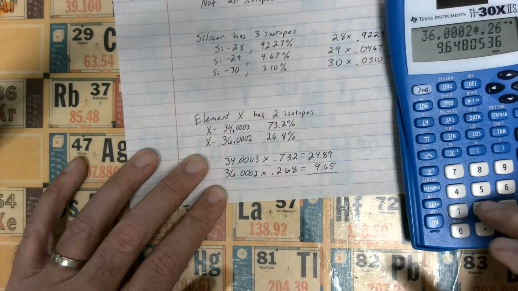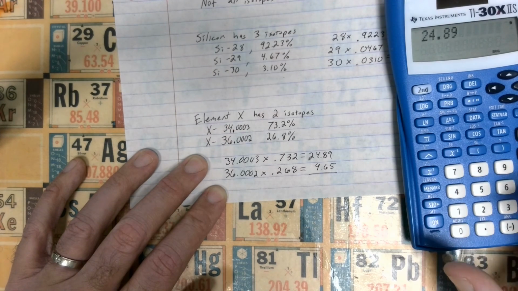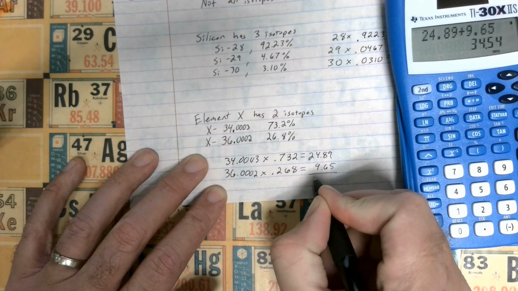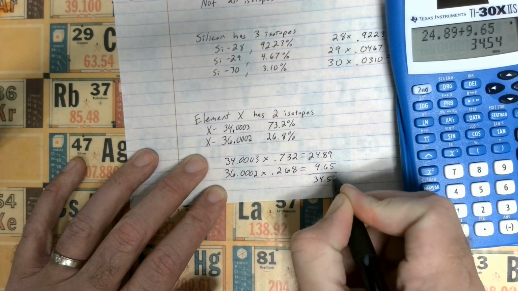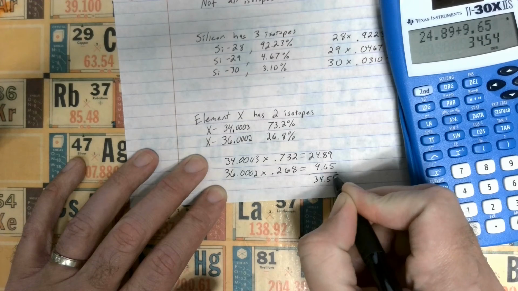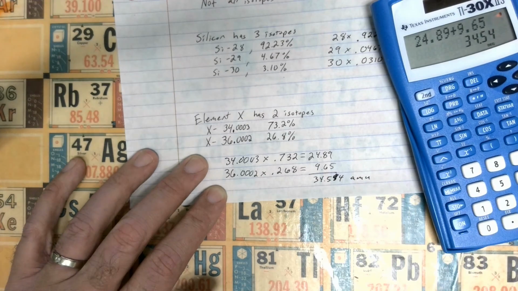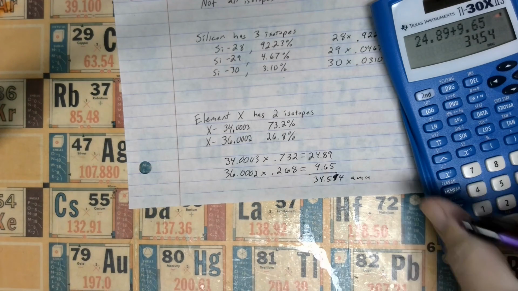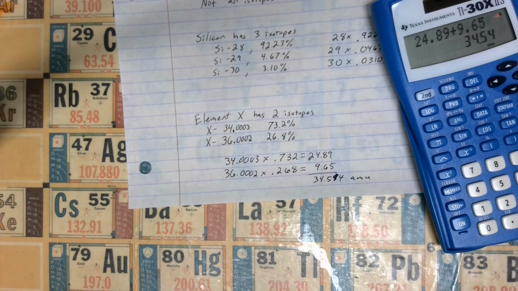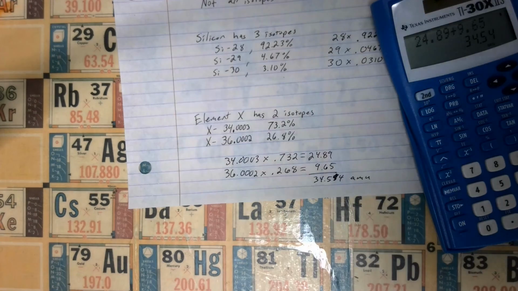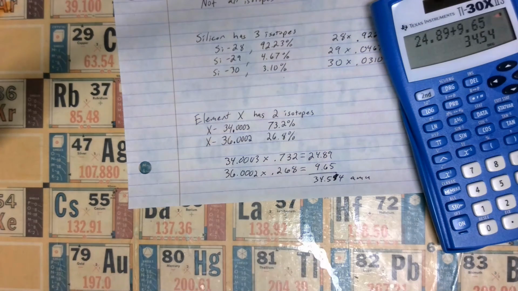And then I'm going to add those two together. And that will give me 34.54 AMU. Okay. There is my answer. And that's how you do average atomic mass.